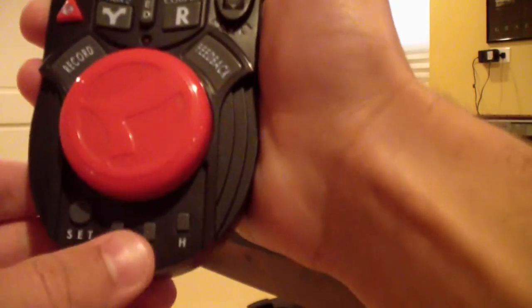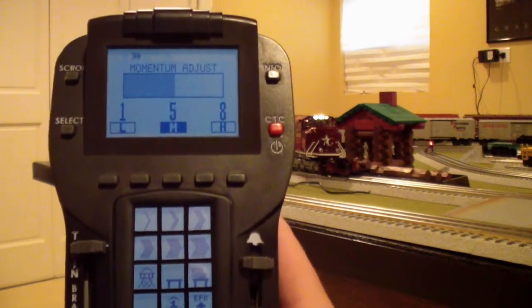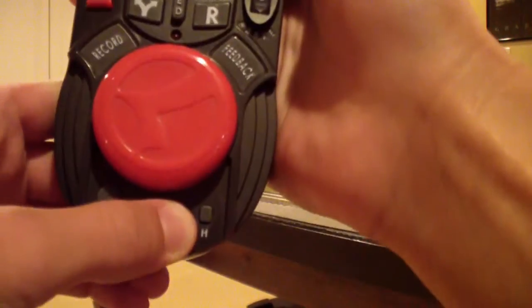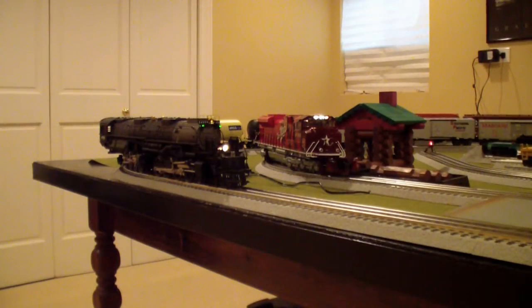But medium momentum, like I said, you hold it down, you can play around with it and adjust it to your preference, and then let go when you're finished. And that's my small little quick tip. I know that was probably kind of not as significant as the other ones, but I figured I'd tag it on anyway. So that just about does it for my 5 advanced legacy system tips.